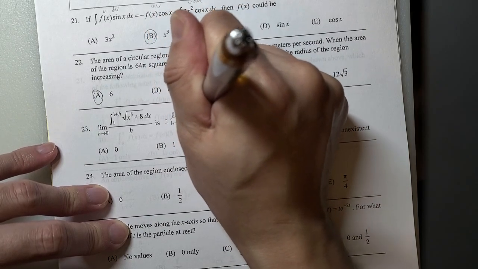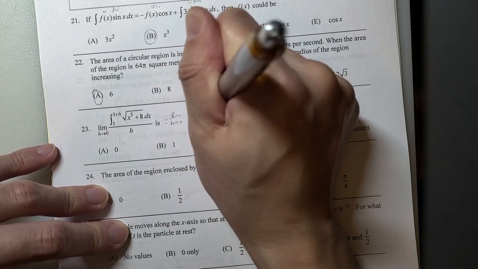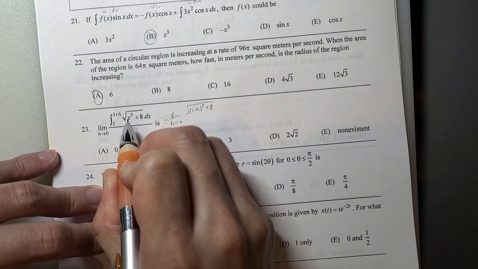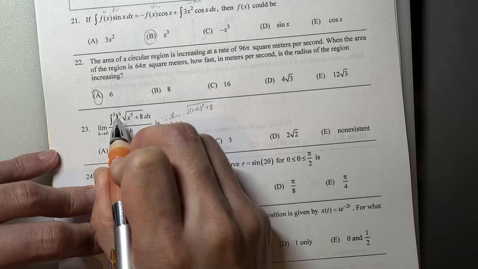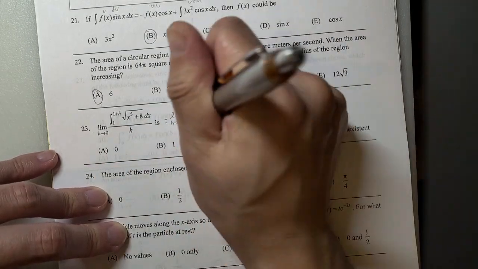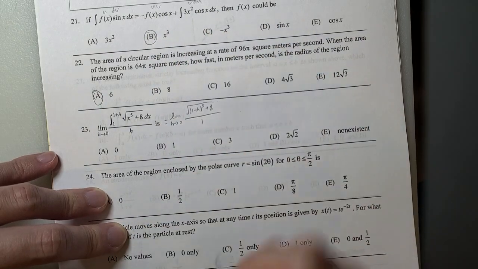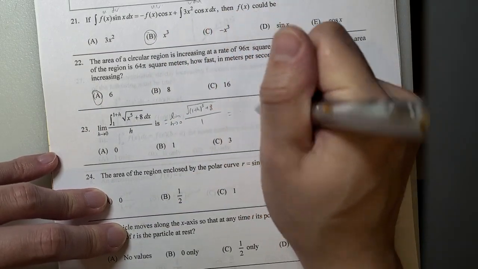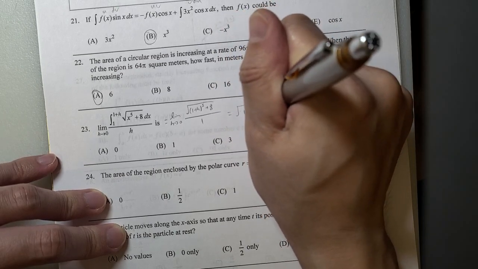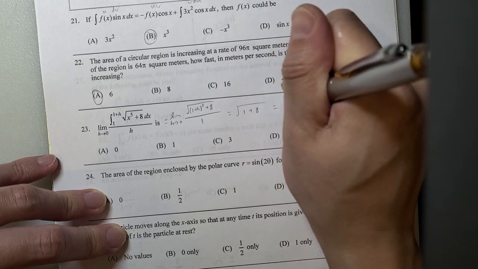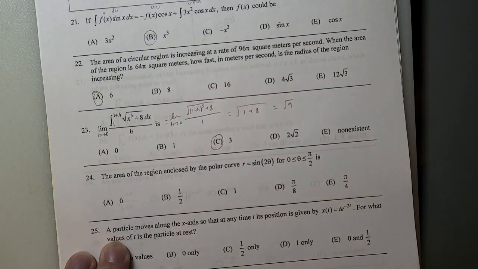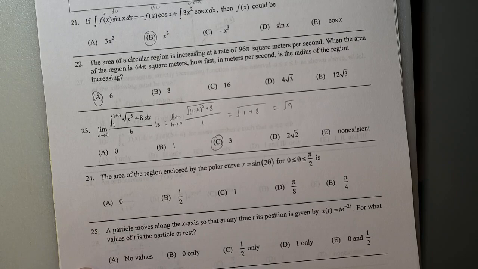the square root of 1 plus h to the fifth plus 8. We just plug in the upper limit as the variable of integration, and then we differentiate the upper limit with respect to h. That's just 1, right? Over, we differentiate the bottom, that's 1. So now we can plug in. It'll be 1 plus 8 under the square root, which is the square root of 9, which is 3. As simple as that.